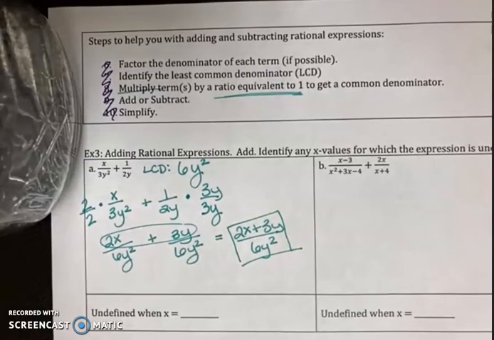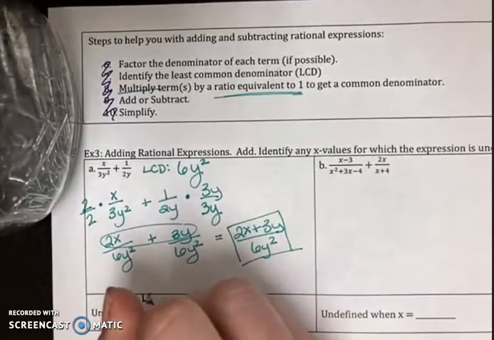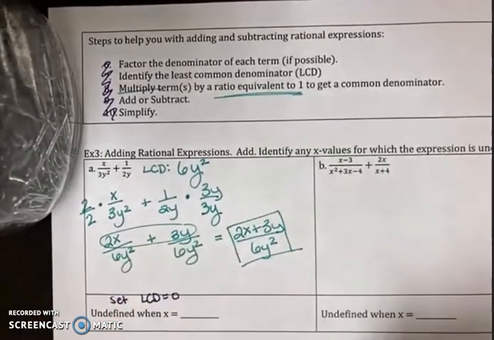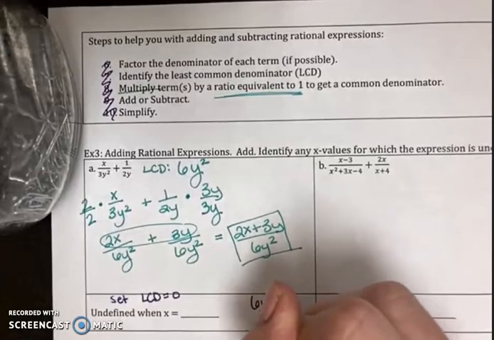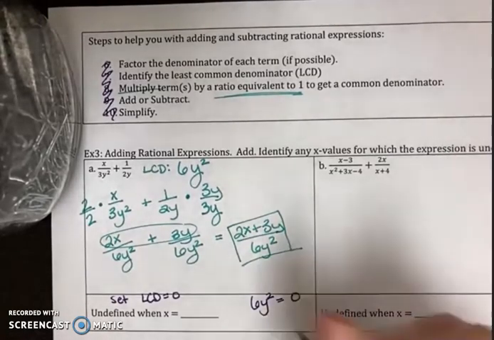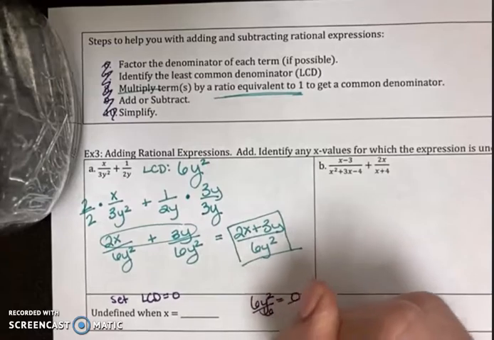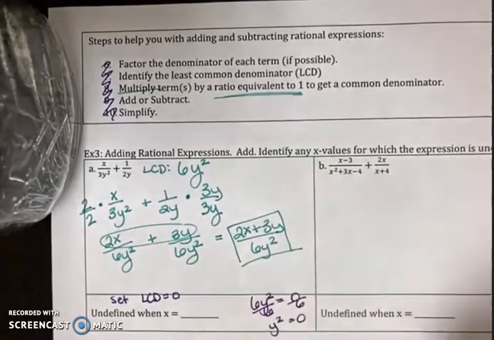Next, we have to identify when the function is undefined. In order to do that, we're just going to set the least common denominator equal to 0. So 6y squared equals 0. And then we solve for y. So divide by 6, I get y squared equals 0 divided by 6 is just 0.